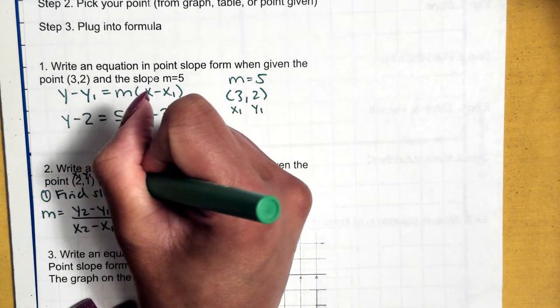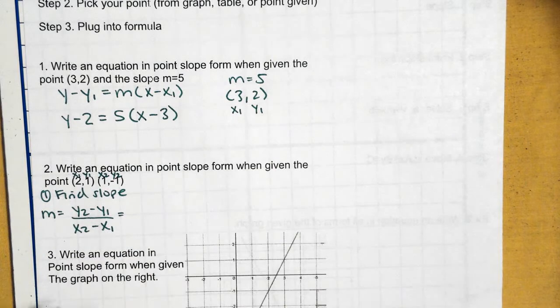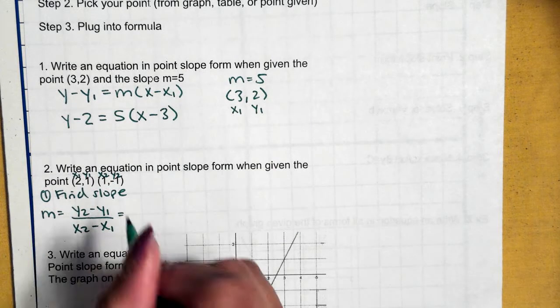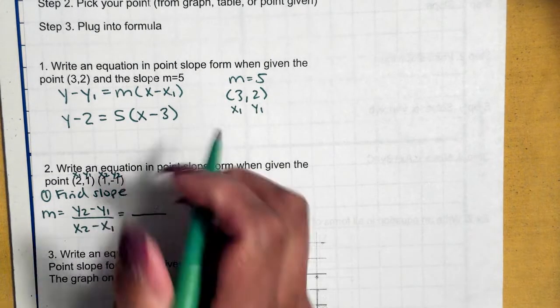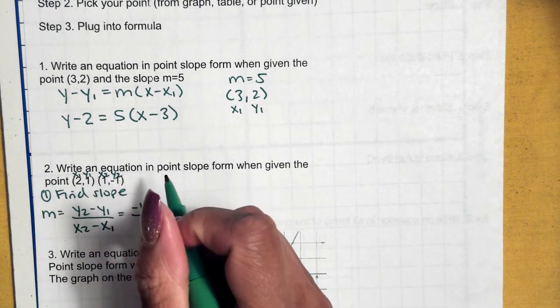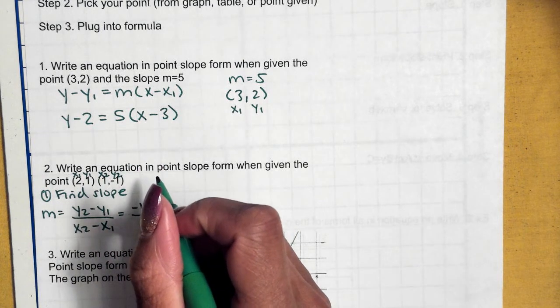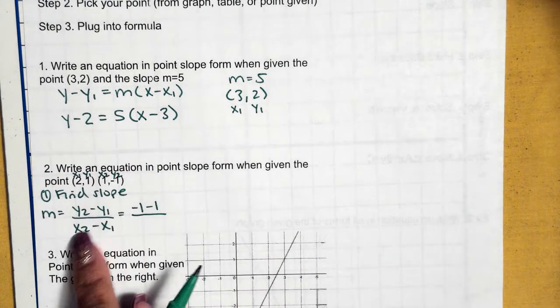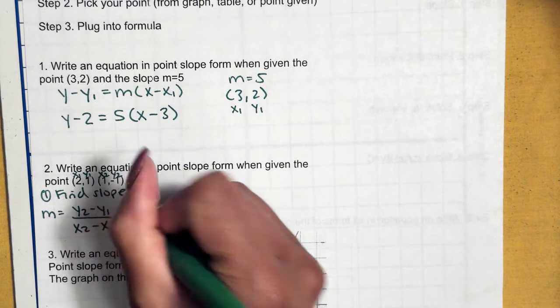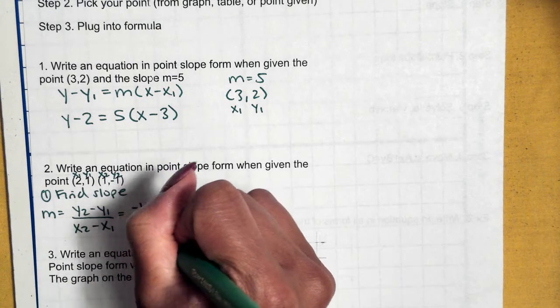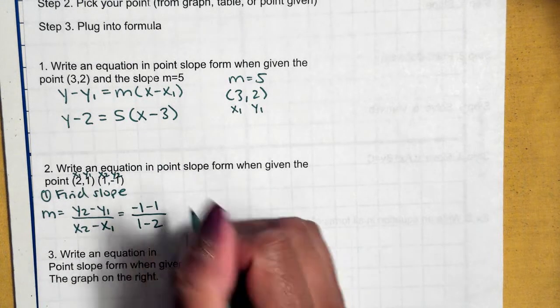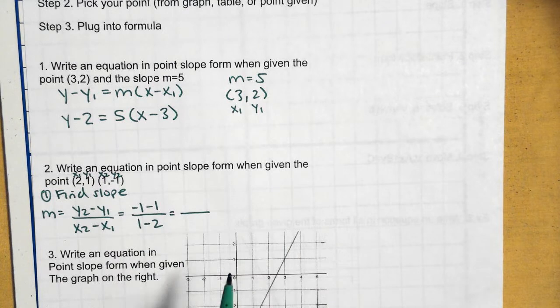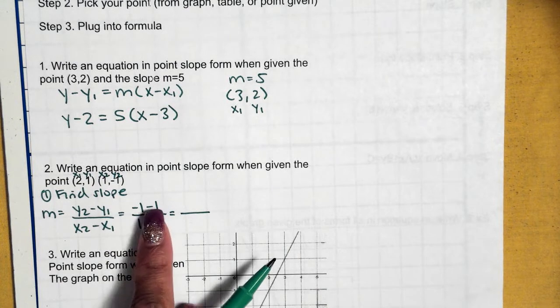So it is okay to label what they are so you know which one goes in which place. So we know that y2 is negative 1, and then we have y1 is 1. So negative 1 minus 1, then x2 is 1, and x1 is 2, so I'm going to subtract those 2. And then we're going to simplify. Remember to keep, change, flip.